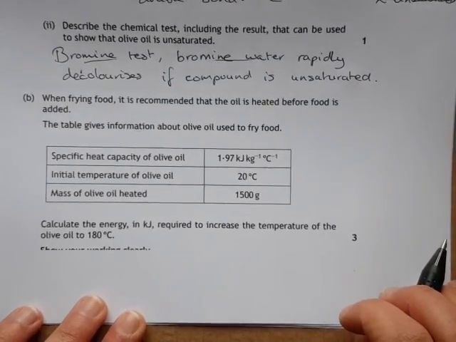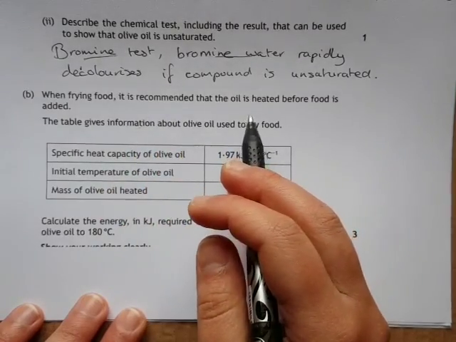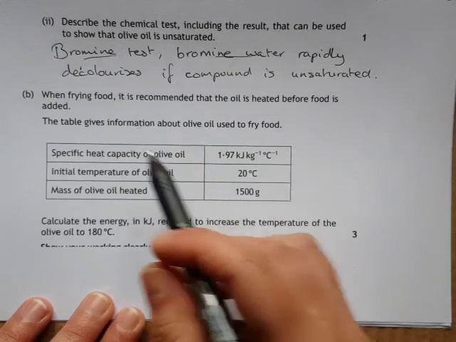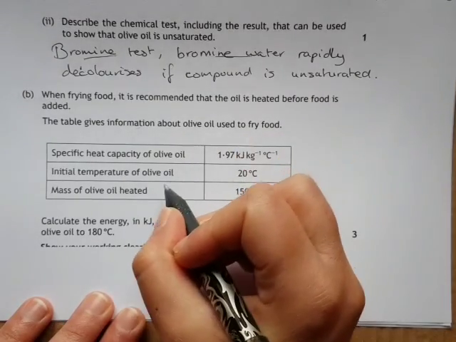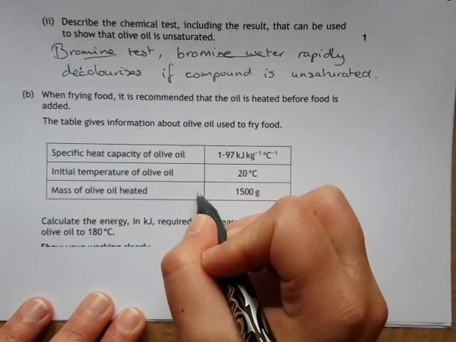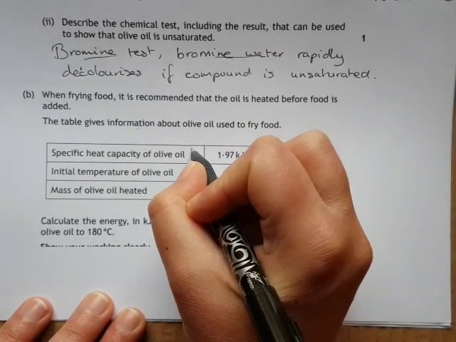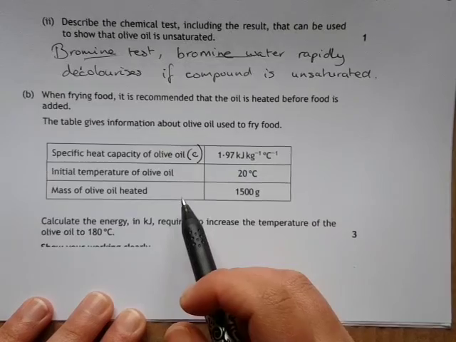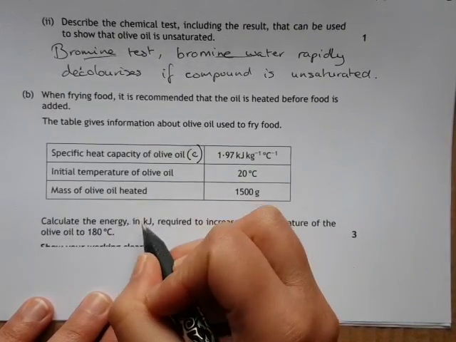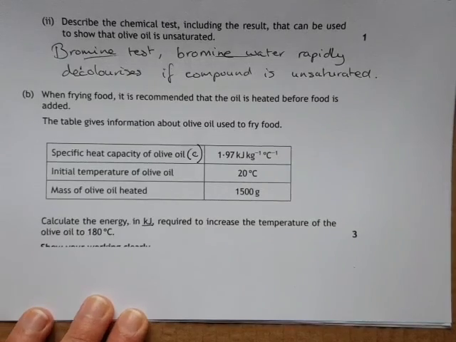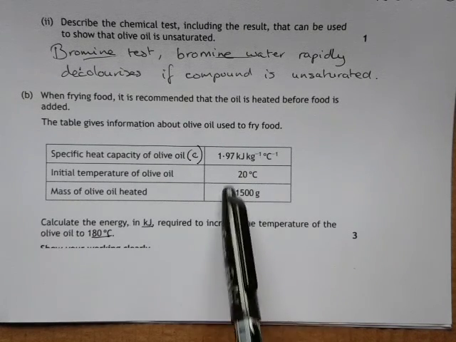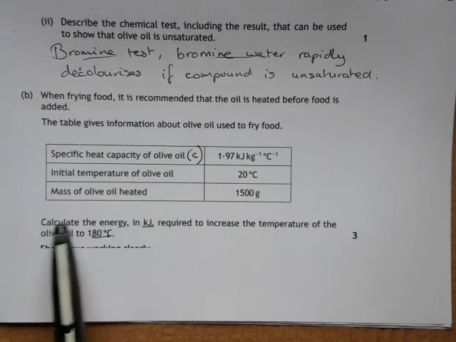Okay. 2b, when frying food, it is recommended that the oil is heated before the food is added. The table gives some information about olive oil used to fry food. So you've got the specific heat capacity of the olive oil, you've got an initial temperature, and you've got a mass of olive oil heated. So specific heat capacity is something that I expect you to recognise, and it has the symbol C. And you've got to calculate the energy in kilojoules required to increase the temperature of the oil to 180 degrees C. Now, when you see something about energy in kilojoules and you've got numbers like this, it tells you you're doing a calculation.